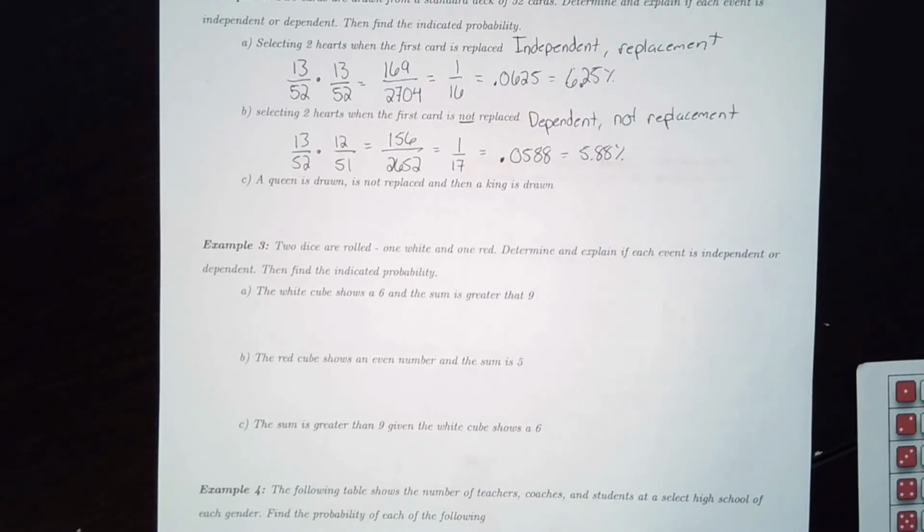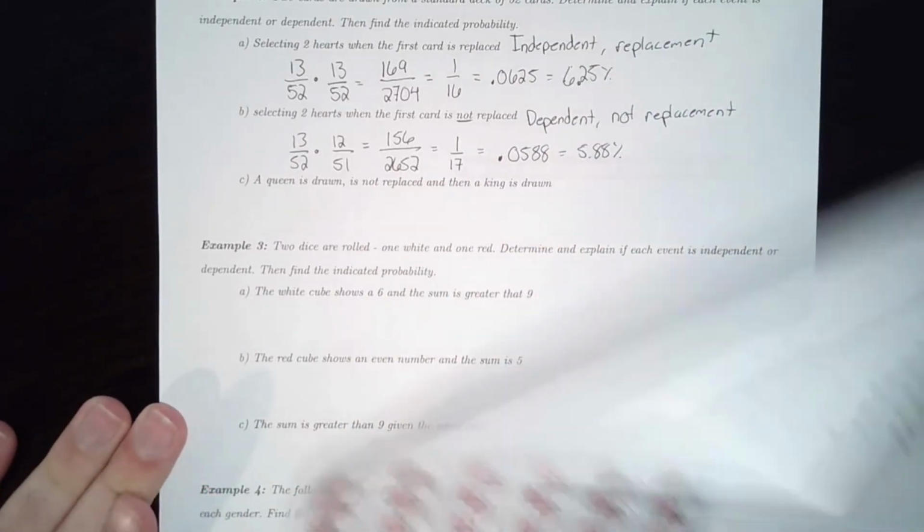Okay. Let's do one more with playing cards here. We have a queen is drawn and is not replaced, then a king is drawn. So a queen, if I go to my sheet here, there are 4 queens.